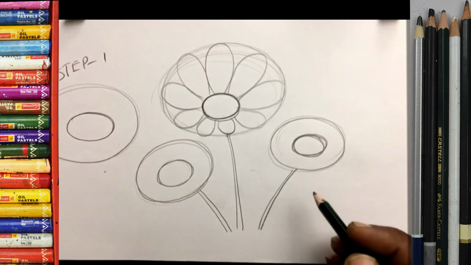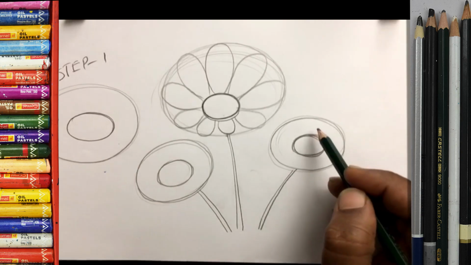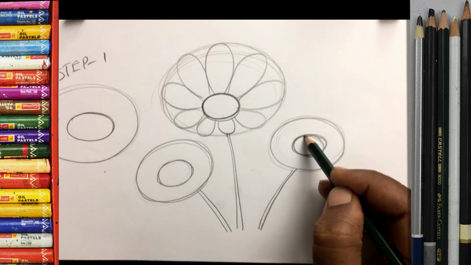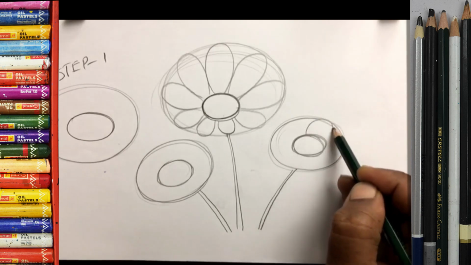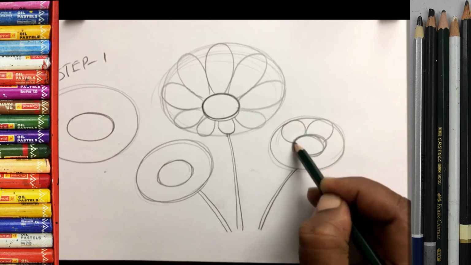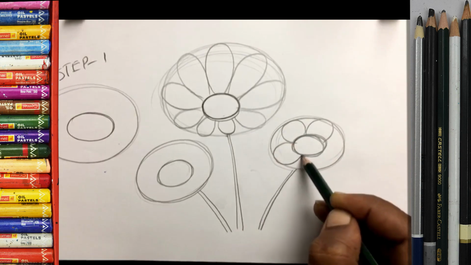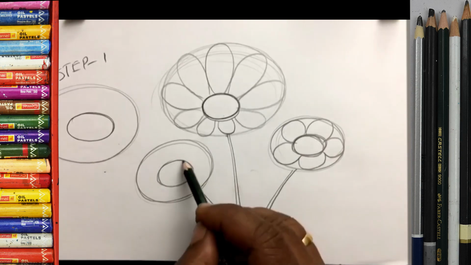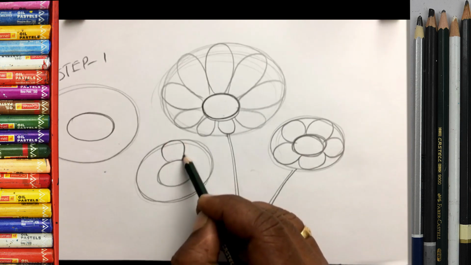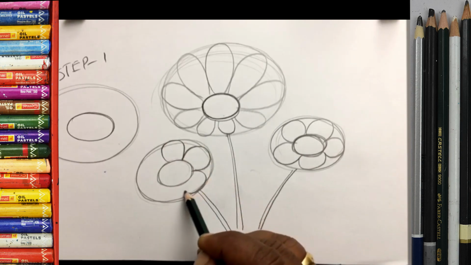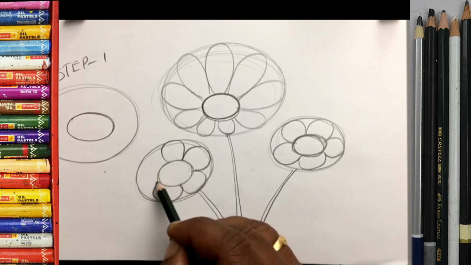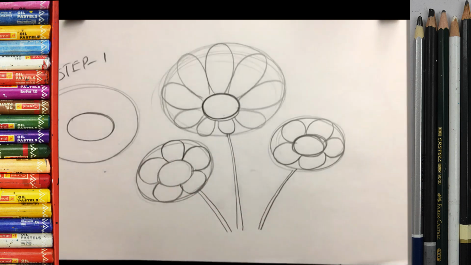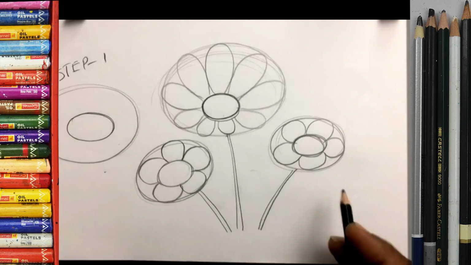This is a flower, but here I am making the 1, 2, 3, 4, 5. Here also 1, 2, 3, 4, 5. Okay, I make this one.